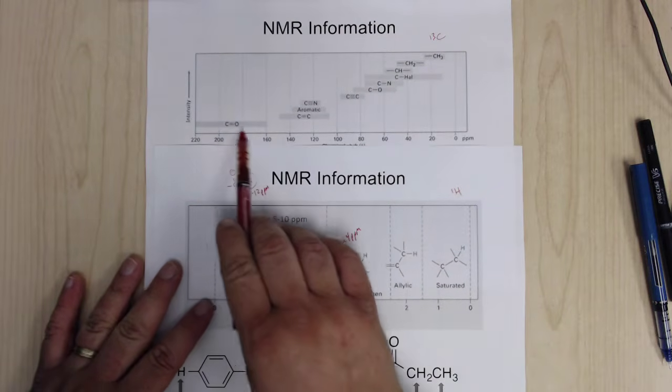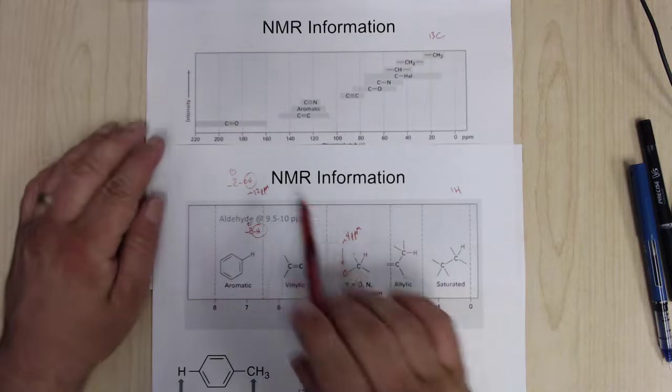Now for the carbon NMR, if you have a C double bond O, it's going to be way down here at a very high number. It's above 160.